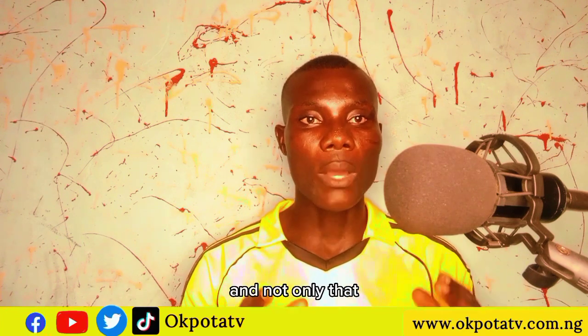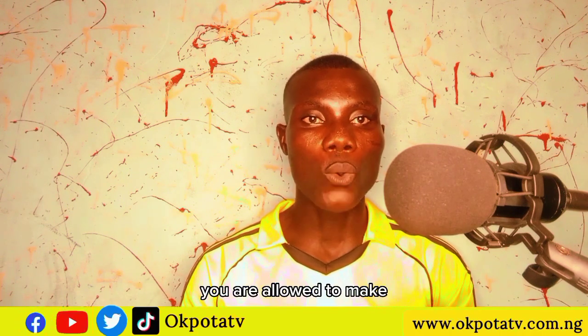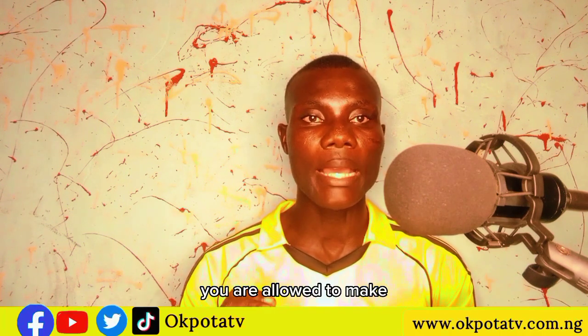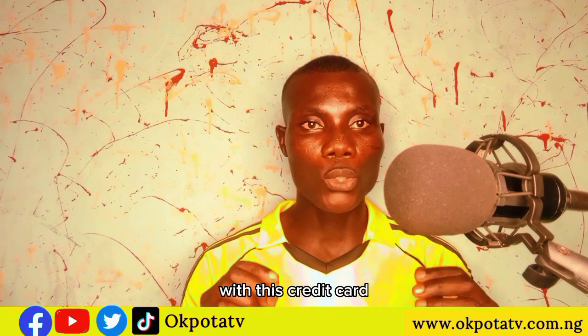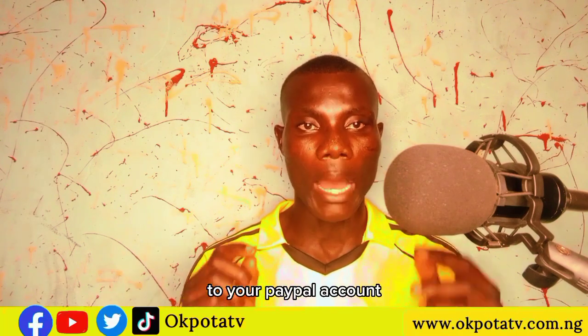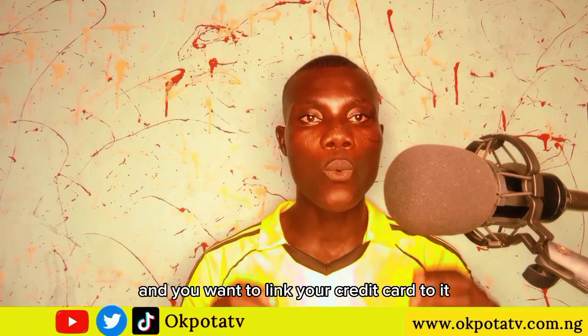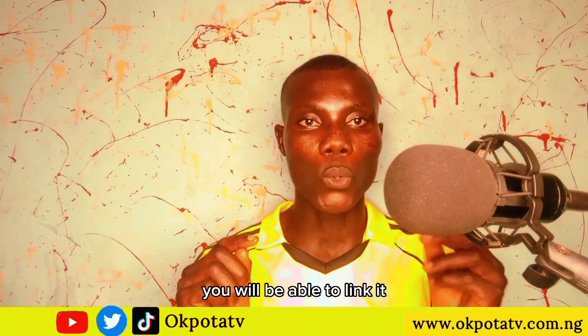that you are allowed to use in this particular app. And not only that, you can also apply for a virtual credit card, and with your virtual credit card, you are allowed to make any payments online worldwide. With this credit card, you can link it to your PayPal account. If you have a PayPal account and you want to link your credit card to it, with the help of this app, you will be able to link it.